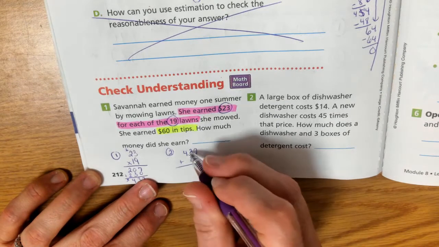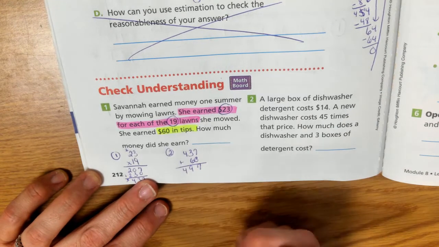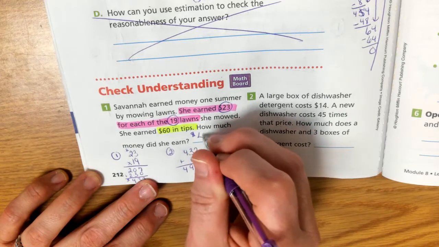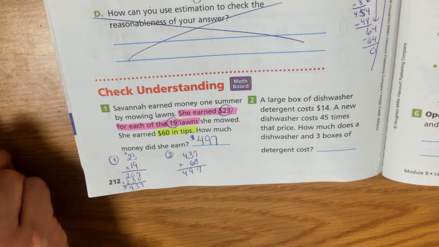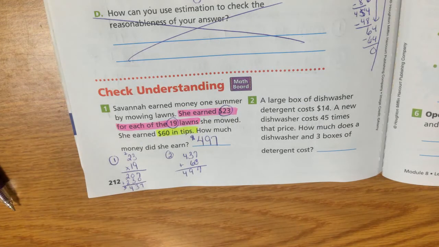7 plus 0 is 7. 3 plus 6 is 9. 4 plus nothing is 4. So she earned $497 altogether for mowing lawns.